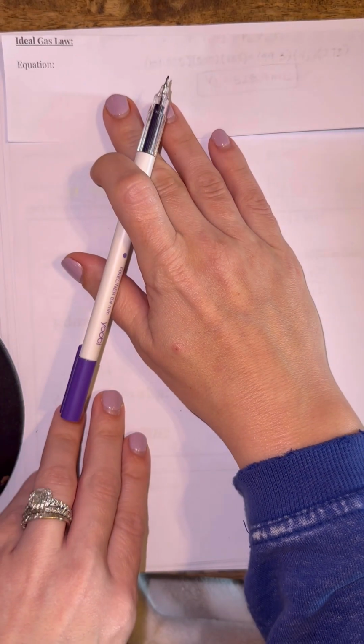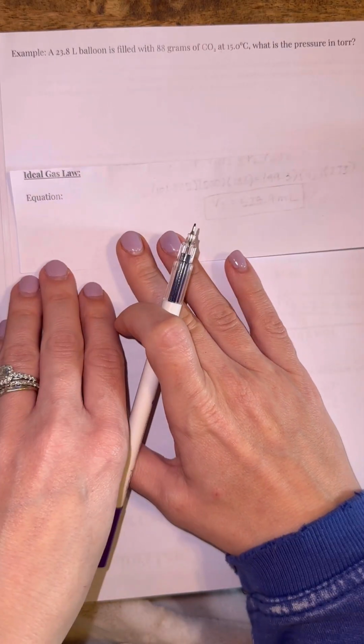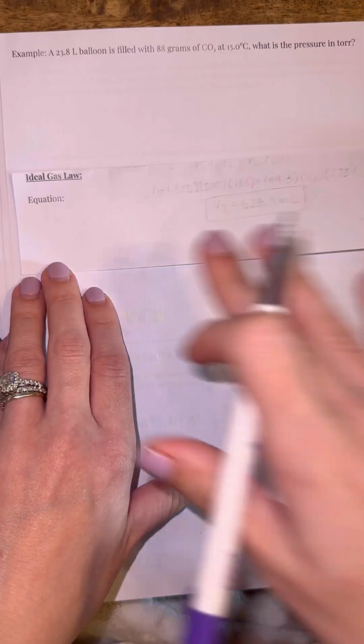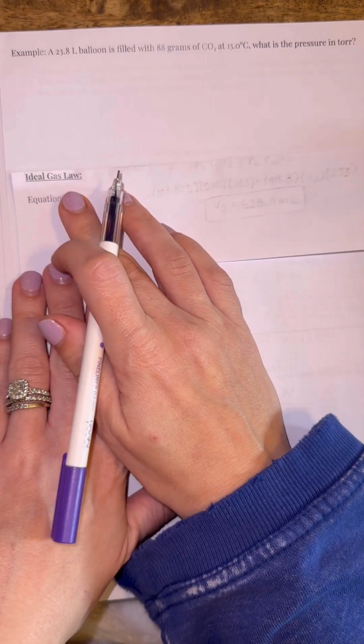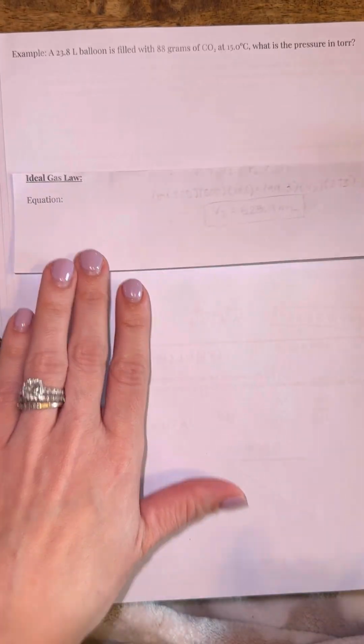All right, the video today is going to be pretty short. This is at the bottom of your notes from the last page that we ended with. It had Avogadro's law at the top, combined gas law, and then at the very, very bottom, there's the ideal gas law.